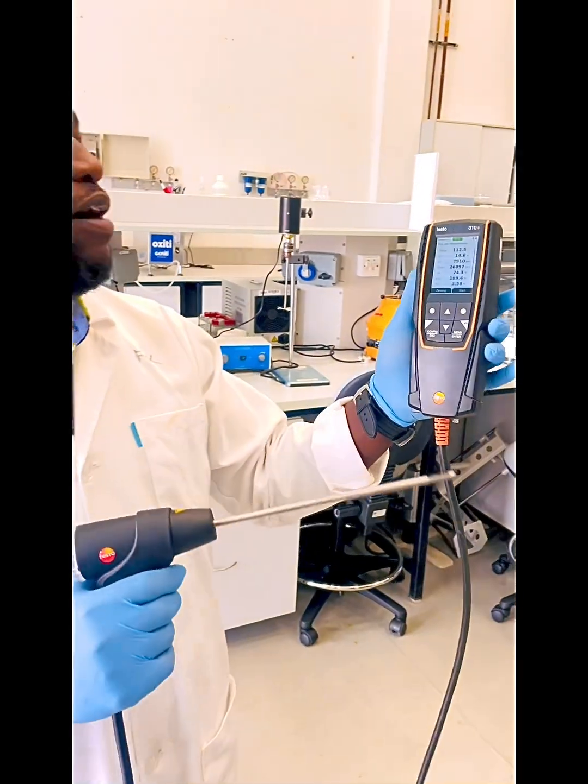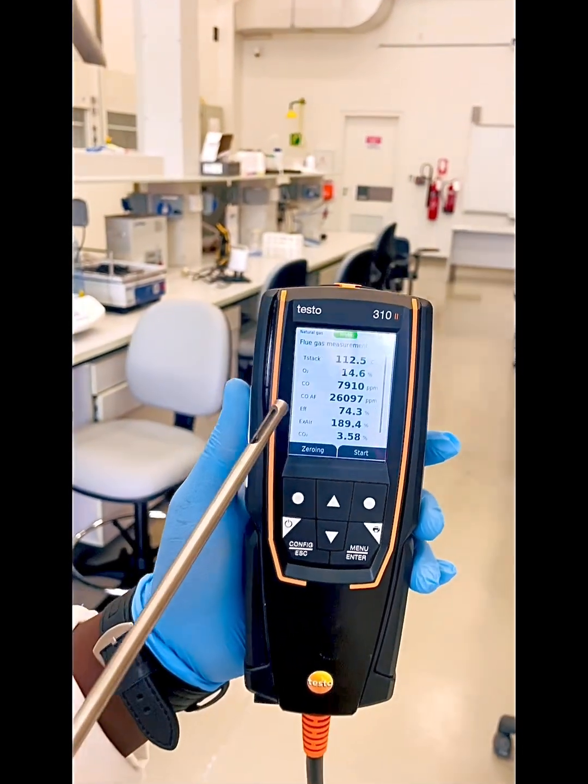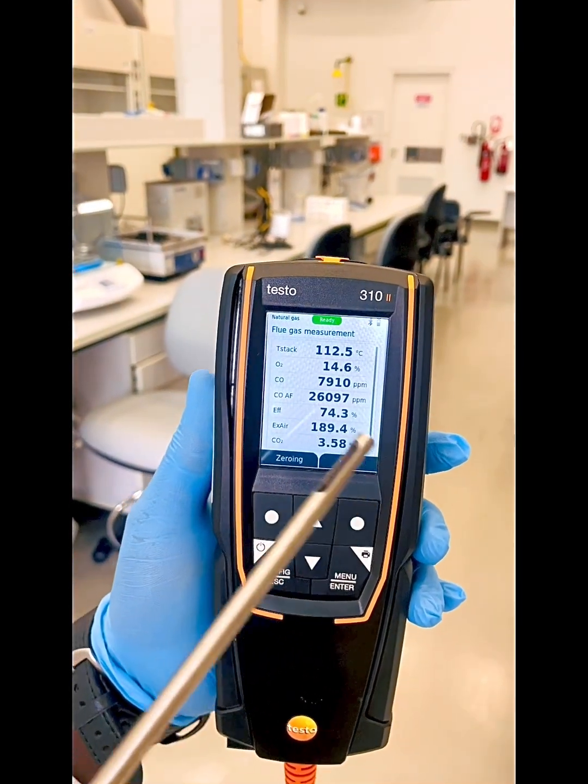Finally, we have our measurements here, and you could see the temperature of the exhaust is around 112.